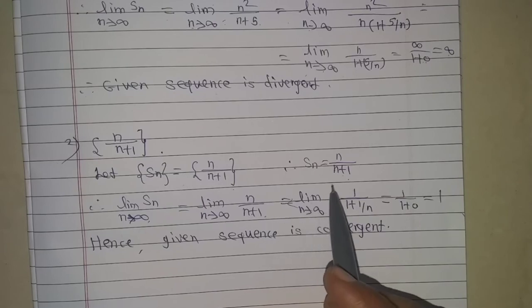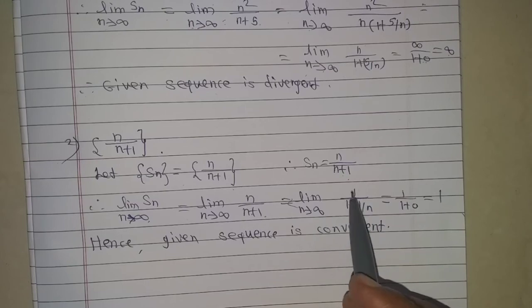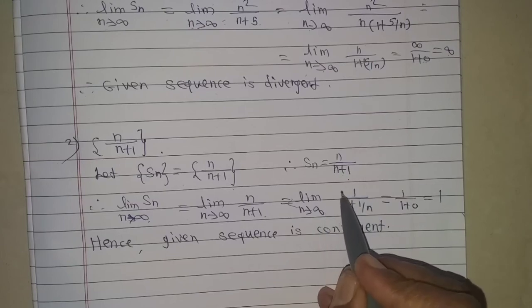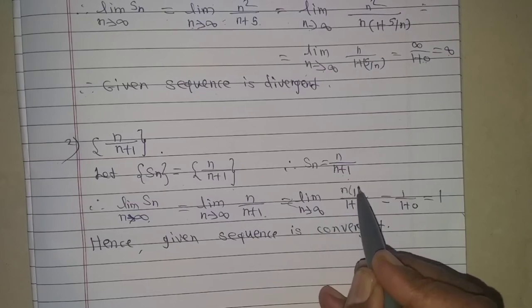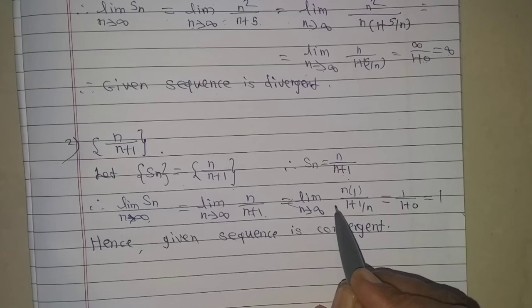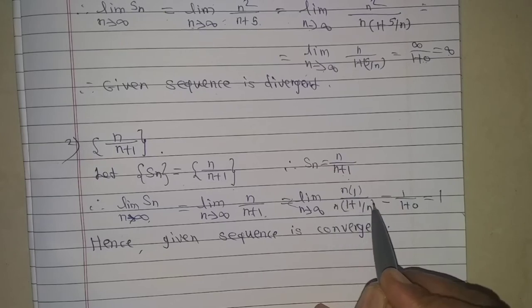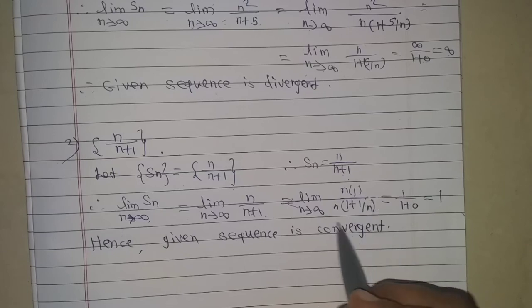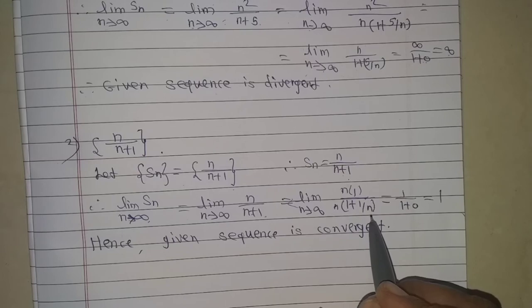Equal to limit n tends to infinity of, take n common from numerator and denominator, so that we get n into bracket 1, and in denominator n into bracket 1 plus 1 upon n.